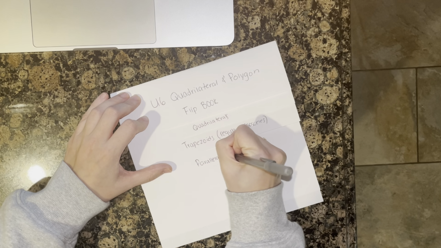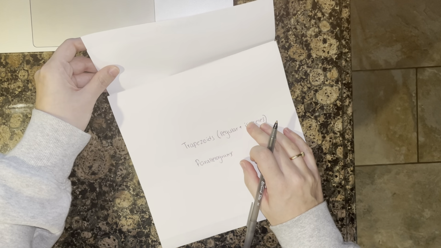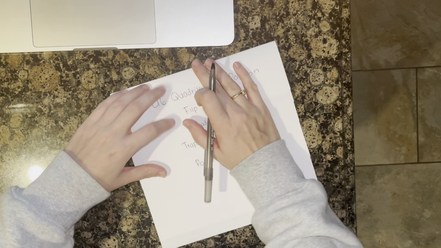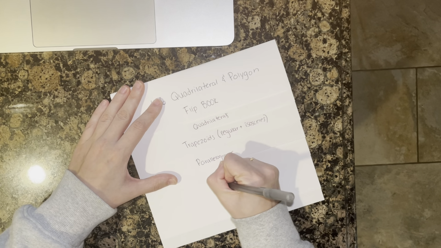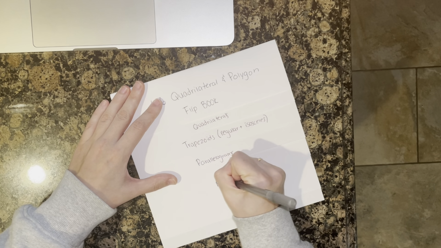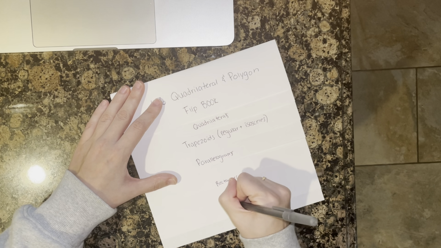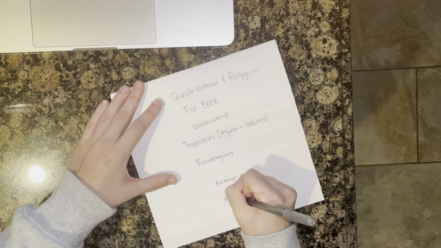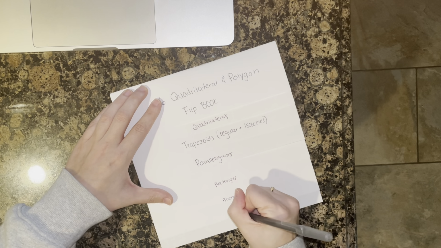parallelograms. Now be careful, do not write this too big, because we're going to end up taking our notes like this, and you don't want the title to be taking up too much space. So I would even write it smaller than I'm doing. Next we have rectangles, and I'm writing it at the very, very bottom of each of the flaps. And then here you have rhombi, and then you have squares.